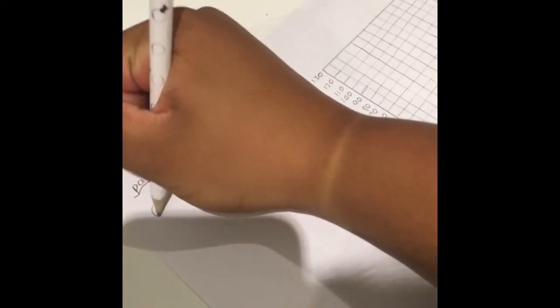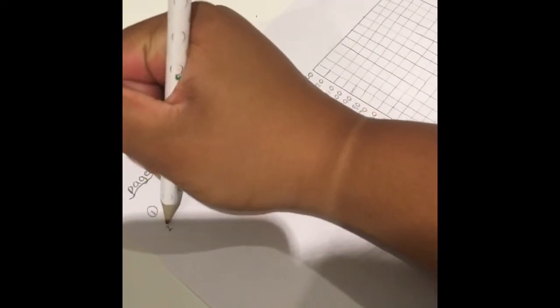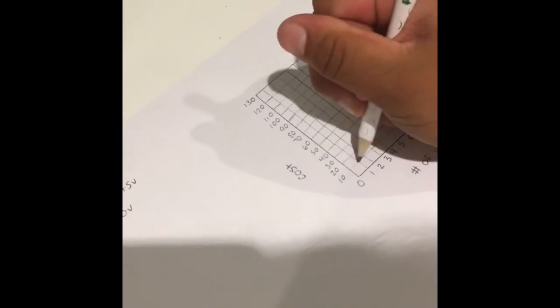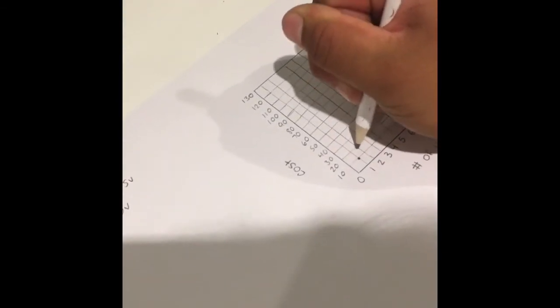Page 4, word problem. Step 1 for this word problem is to make equations, which are c equals 100 plus 5v and c equals 10v. Step 2 is to graph the equations. So for c equals 10v, we're going to go up by 10 each visit.